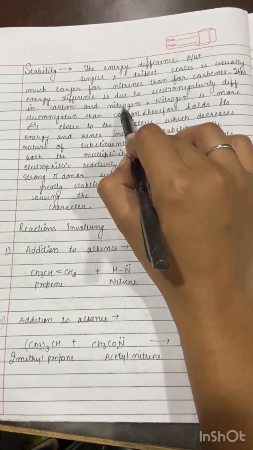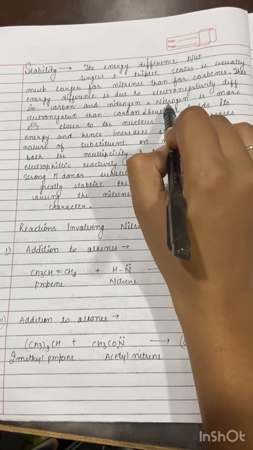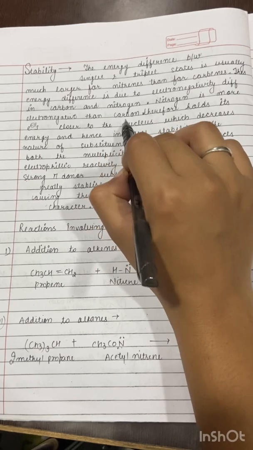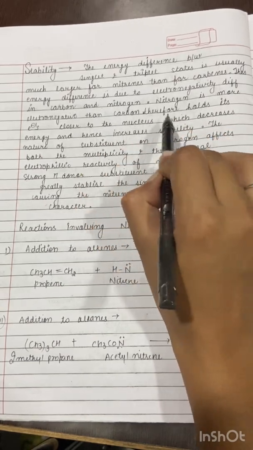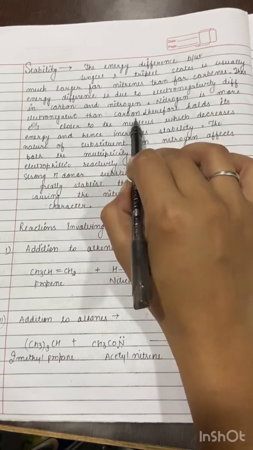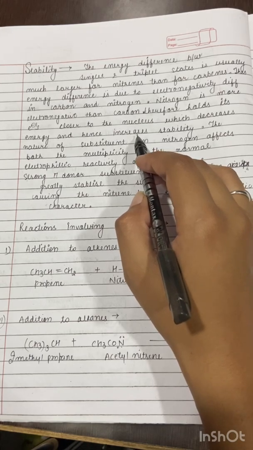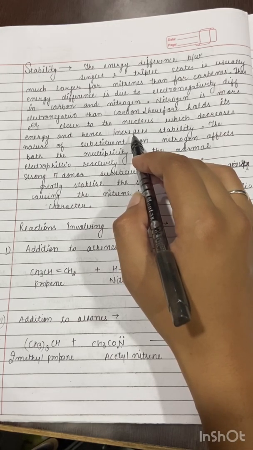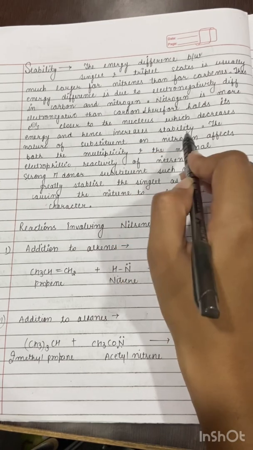Nitrogen is more electronegative than carbon, therefore it holds its electrons closer to the nucleus, which decreases energy and hence increases stability.